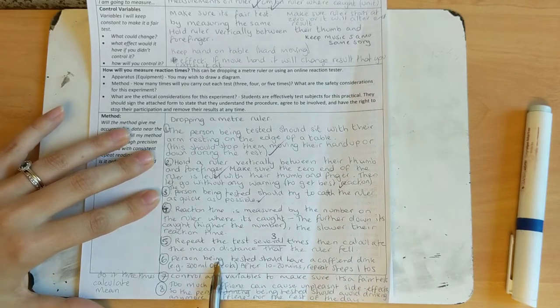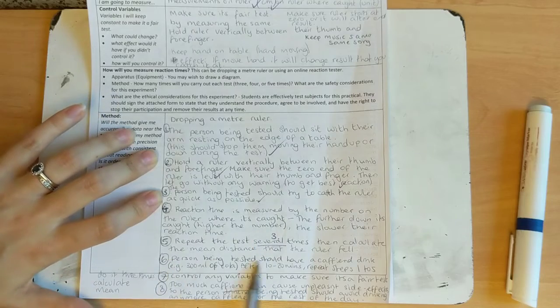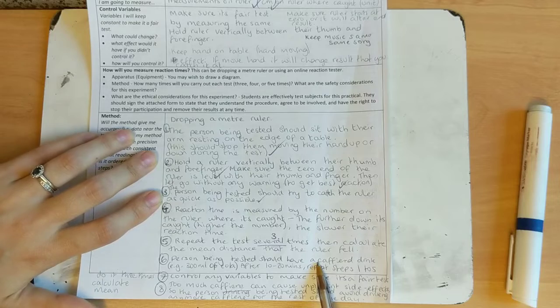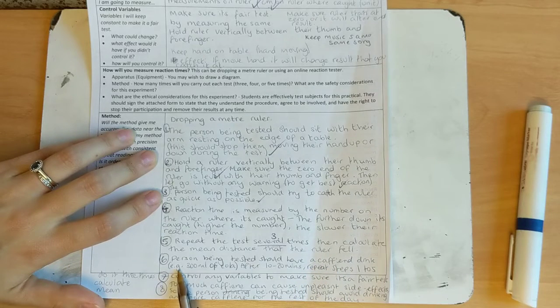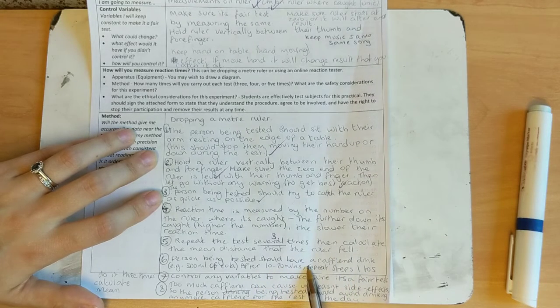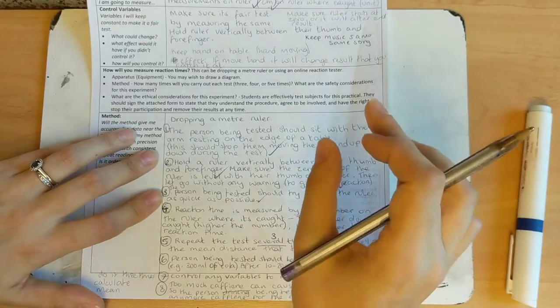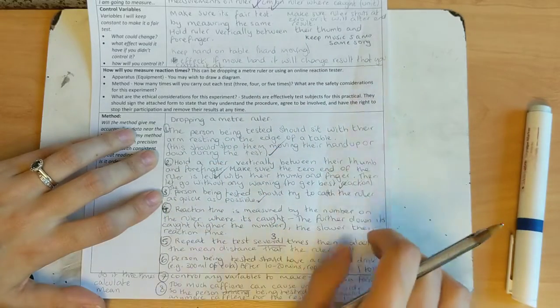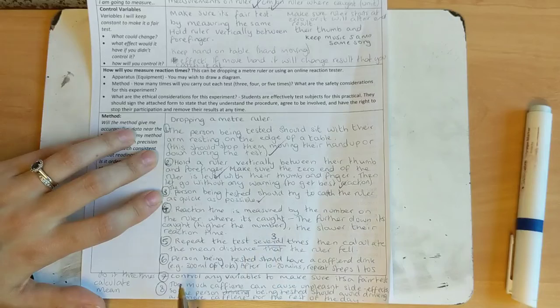Perfect. Obviously we weren't doing caffeine in class, but if we were to change this, we'd write the person being tested should have the music on at maybe 10% after, and then repeat steps 1 to 5, and you'd say your interval, or you increase each time you do the test, you increase the interval by 10. So 10, the word is interval, the distance between each volume increase. So you'd say 10, 20, 30, 40, 50, 60, 70, 80, 90, 100%.